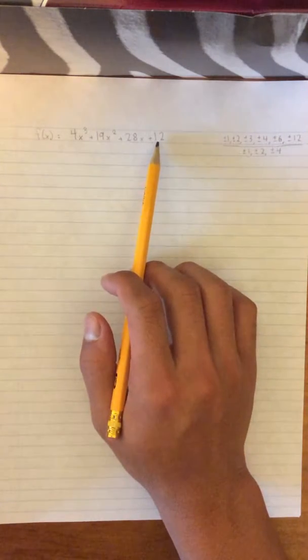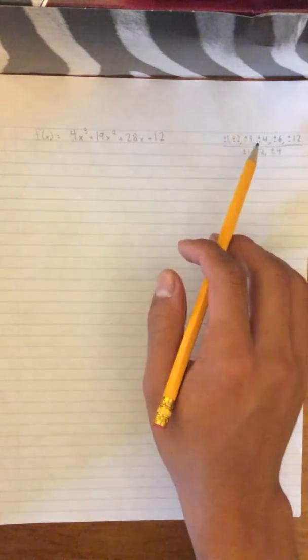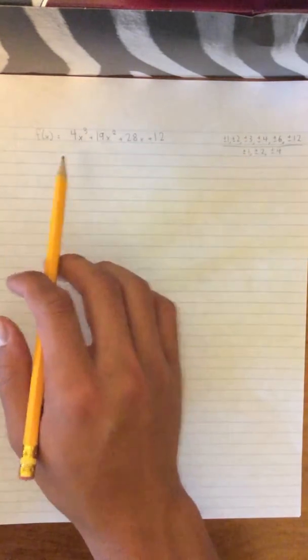So if you remember, the factors of this term over the factors of this term will give you the possible factors. So using the factor theorem, any one of these values put into here, if this results in 0, then we know we have a factor.